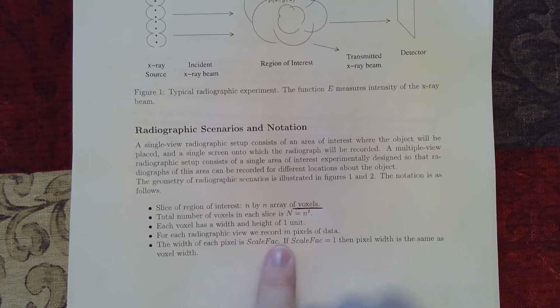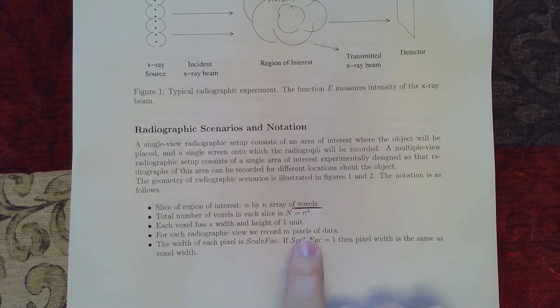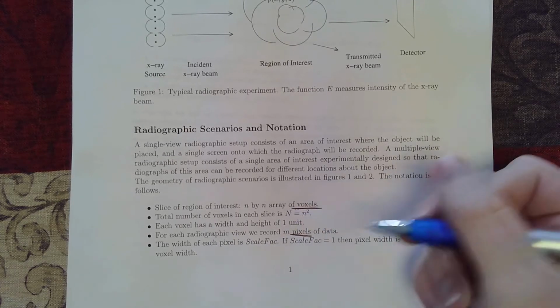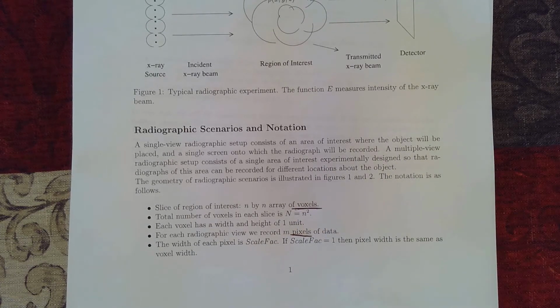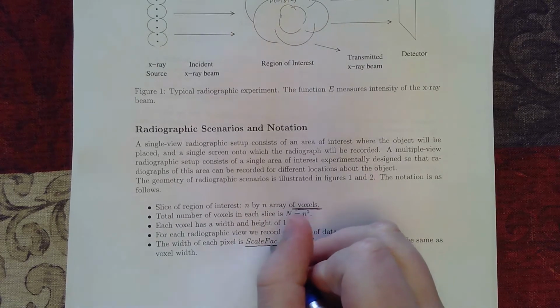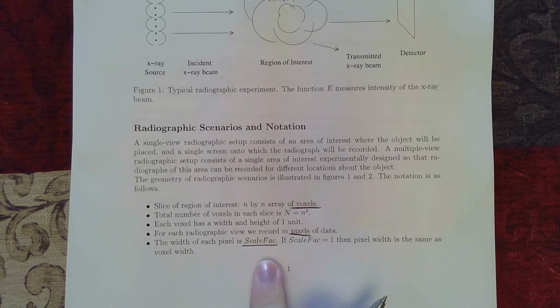Each of our views is going to be recording m pixels of data. The pixels here are what we divide each view into. So instead of just having one particular view, the view is going to be split up into different segments. The width of each of these pixels is known as the scale fact. Most of the time, we're not going to have to worry too much about scale fact. It'll be intelligently chosen for us based on some geometric things.